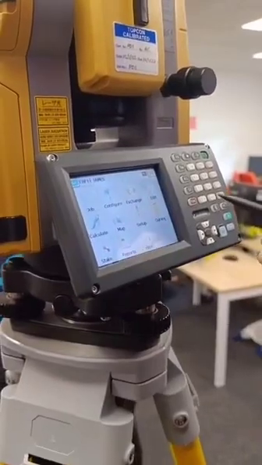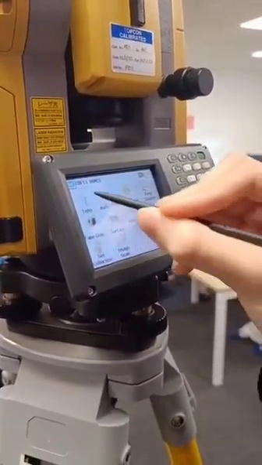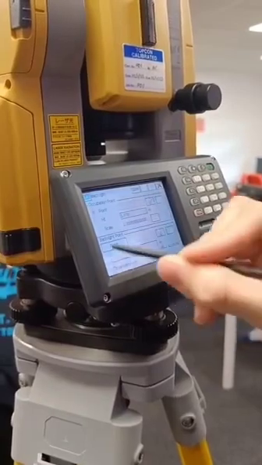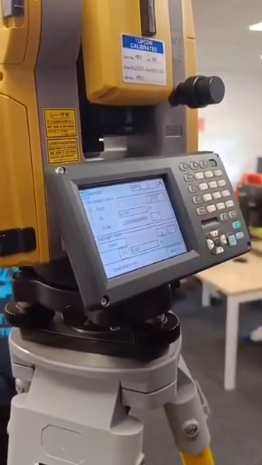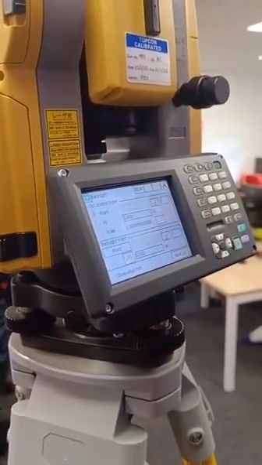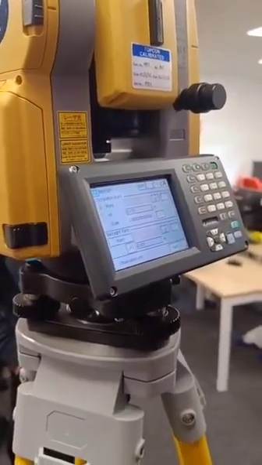Now what I'm going to do is click on Survey Topo. It's going to tell me the backsite's not been set. So I just hit close, and it's going to bring me into the menu where I put the backsite. The first option here is called the occupation point. That's basically telling the machine which station you're on.